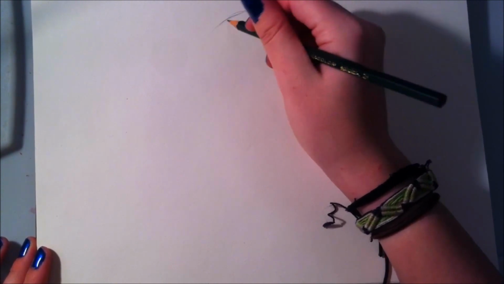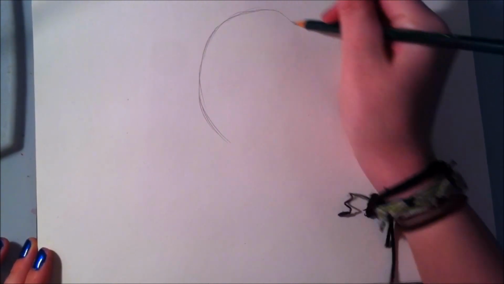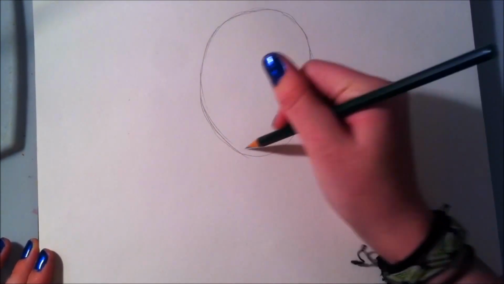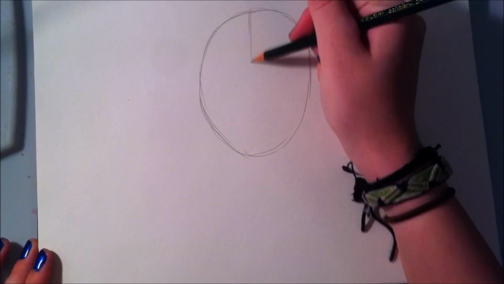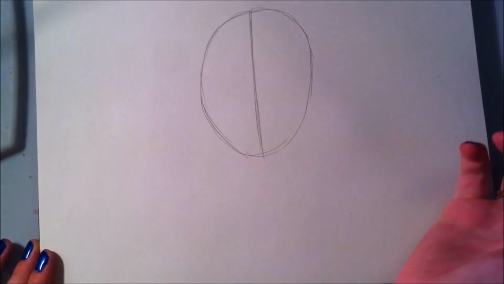I'm going to start off with the version that my teacher told us. You're going to want to start off with a shape for your head, so you kind of want to draw an oval. Then you're going to want to draw a line down it for your midline, so you know you're drawing in the center.